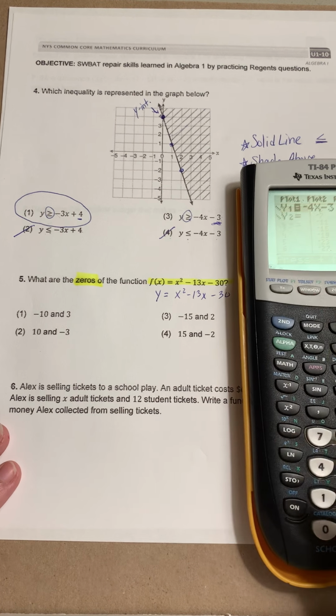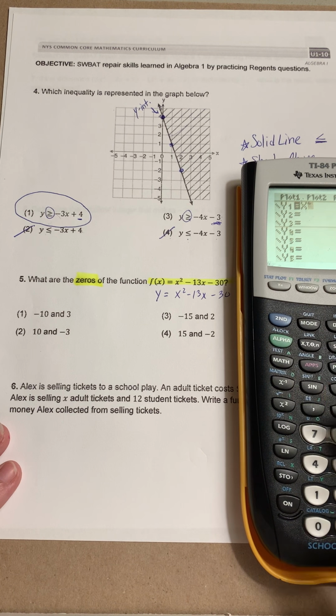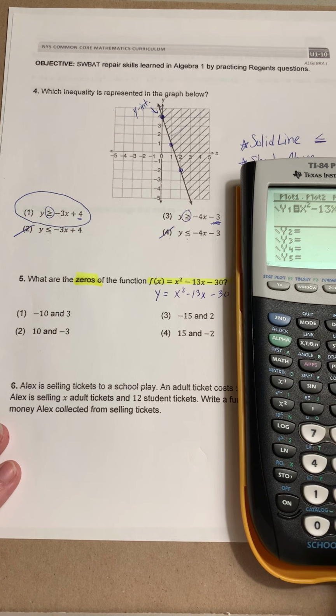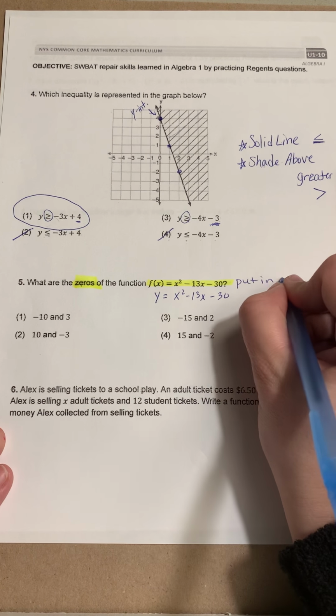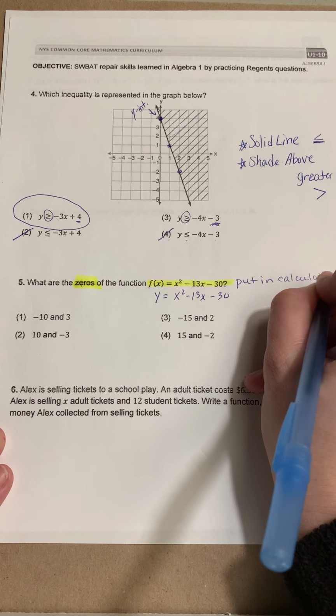Let's just type it in first, x squared minus 13x minus 30, and I'm going to go to my table. What we want to find out is the zeros. So we want to look for when the y is 0. But they give you choices. They give you x values to work with. So let's just go choice by choice.